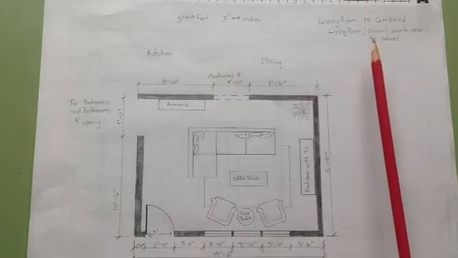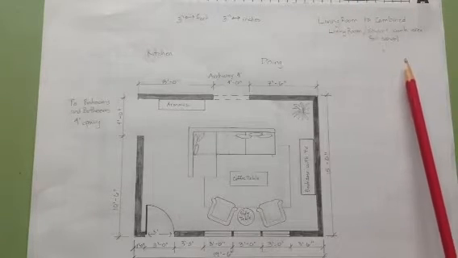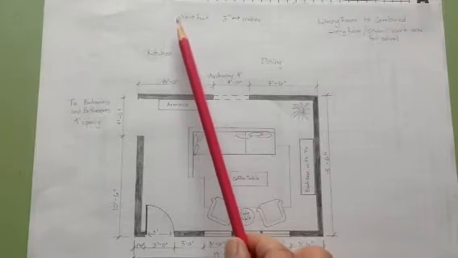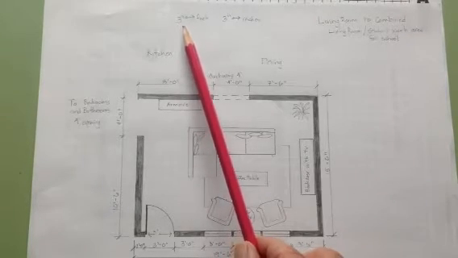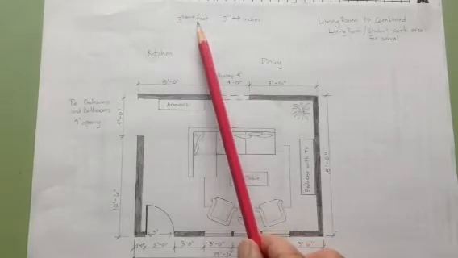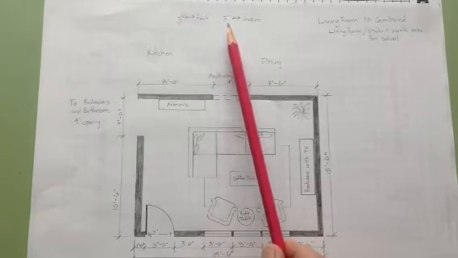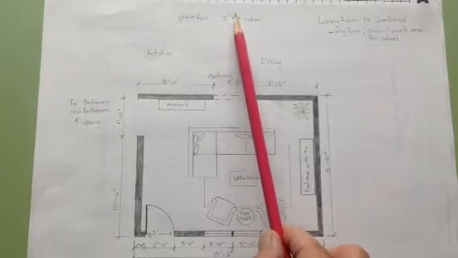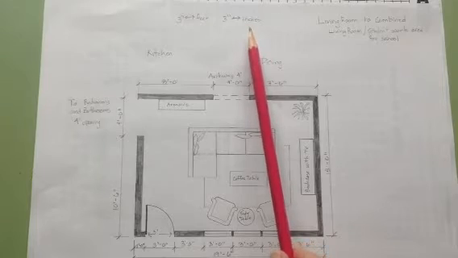If you look up here, this is what we're doing. If you look over here, this is how to read the dimensions. Here we have a 3 with an apostrophe. That apostrophe equals feet, which is different than this one, which is a 3 with quotation mark. The quotation mark equals inches.